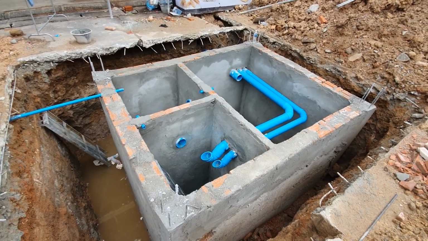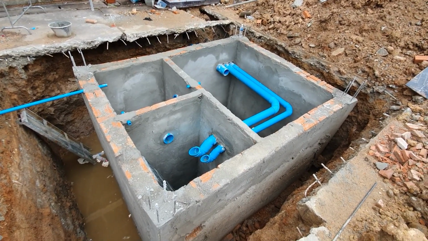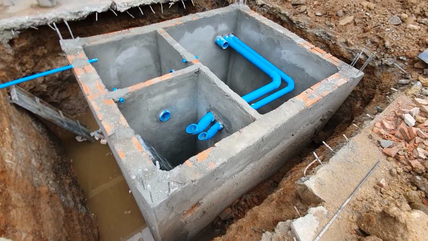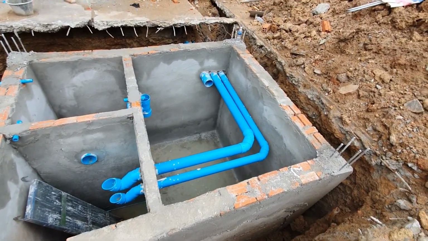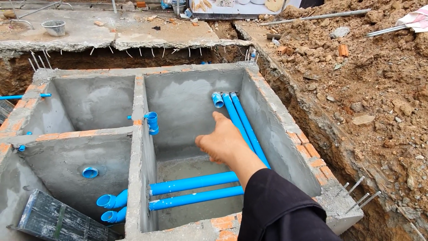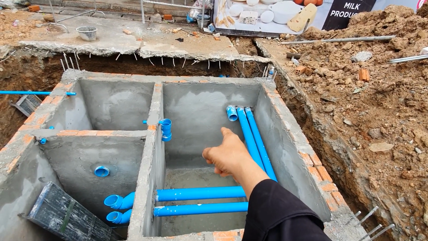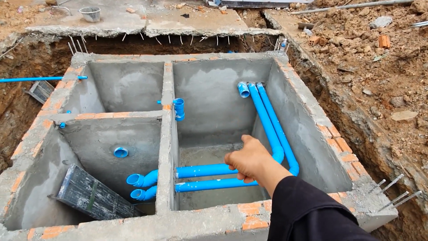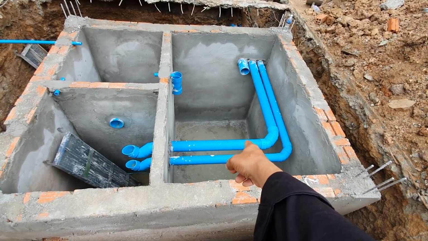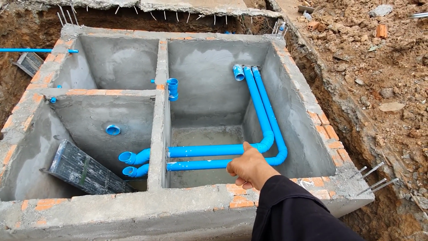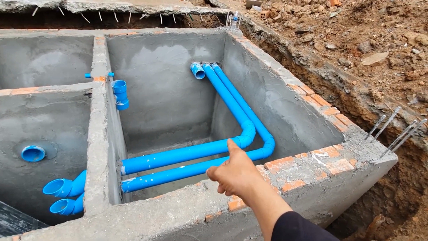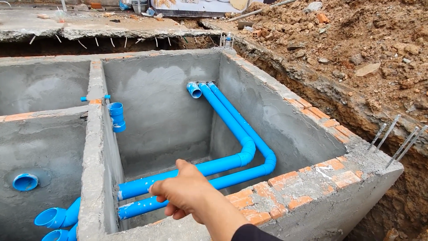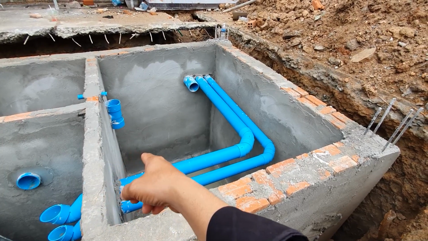Hello everyone, this is the septic tank. For the piping of the septic tank, the big one are the soil pipes. It comes from the toilets, and this pipe is the drainage. The floor drain is from the other services like the chiller, open chiller system, and air conditioner.